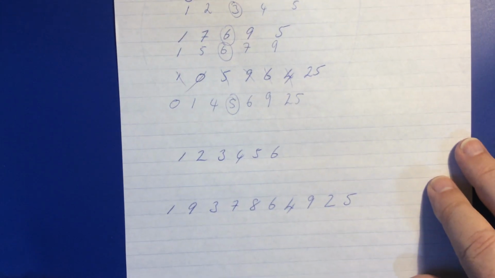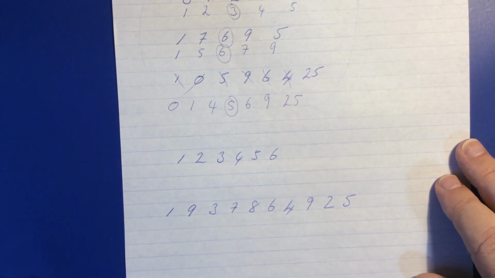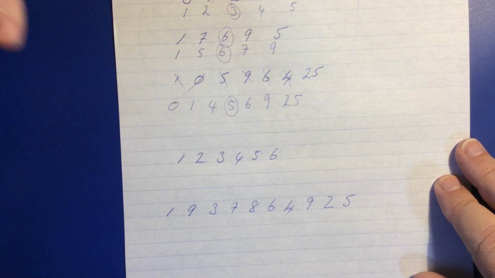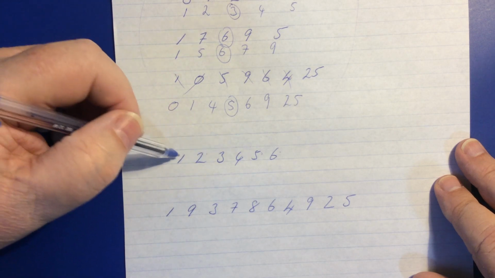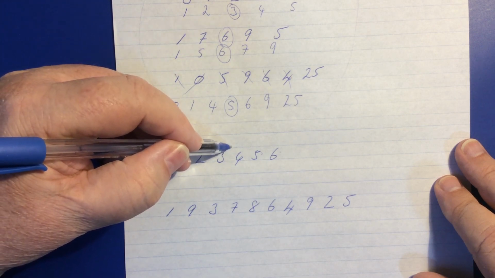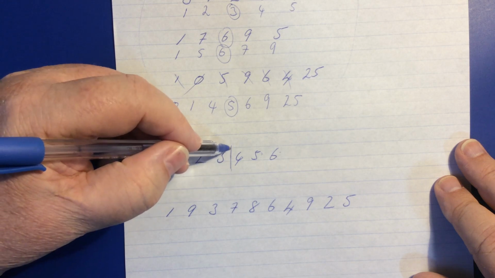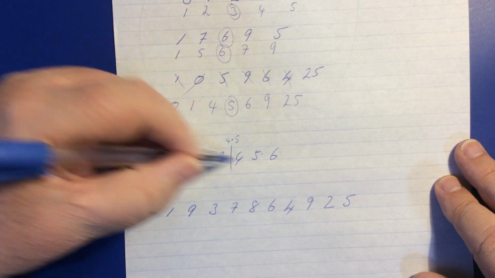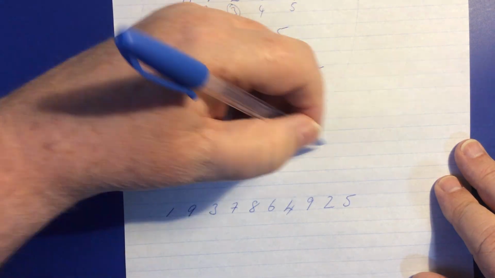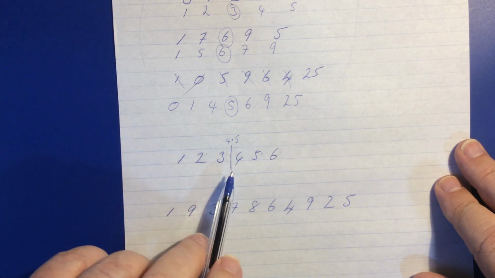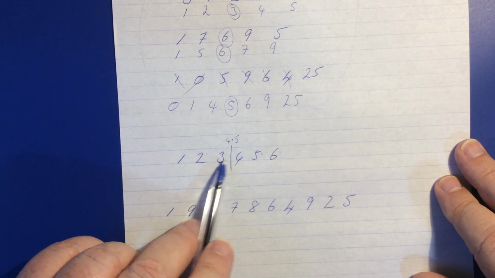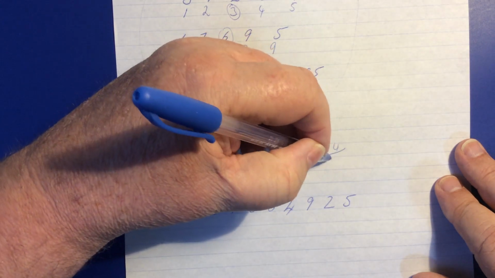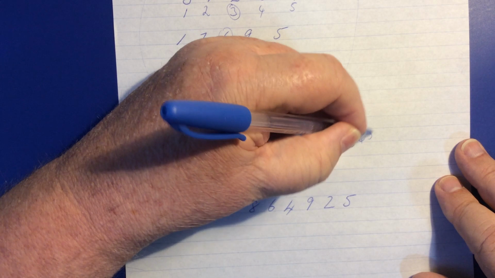What happens when that's not the case? Such as here. 1, 2, 3, 4, 5, 6, coincidentally 6 numbers. Well, these are arranged in order, and the middle value is actually here, and it is 4.5, which doesn't appear in this set of numbers. So how that's calculated is, because there's an even set of numbers, you take the two middle values, in this case 3 and 4, and you divide them by 2, and that gives you 4.5.